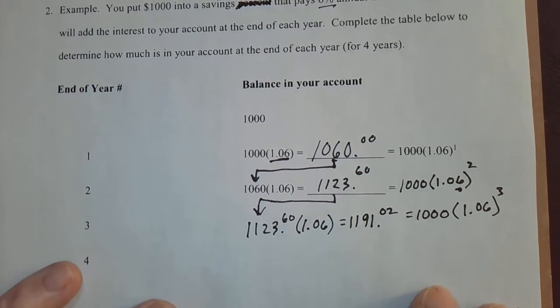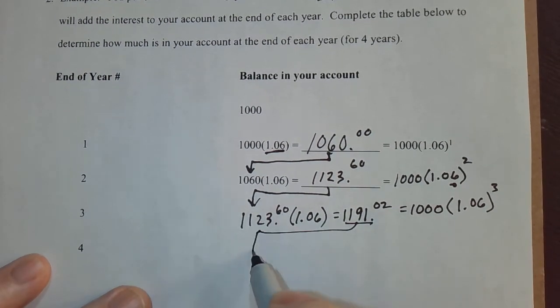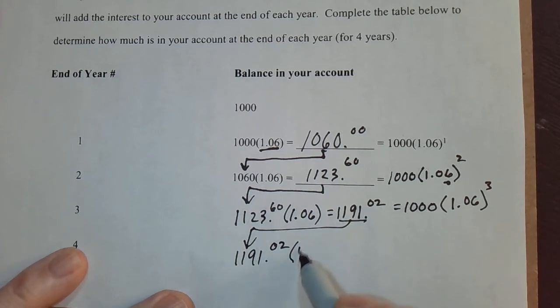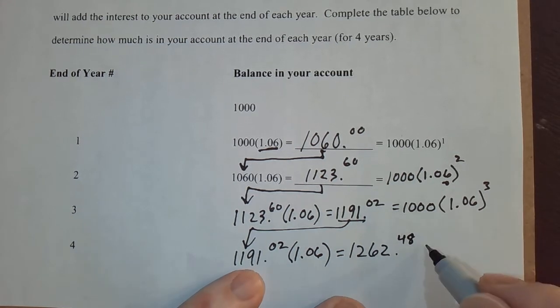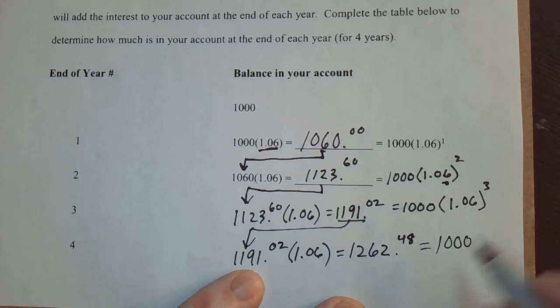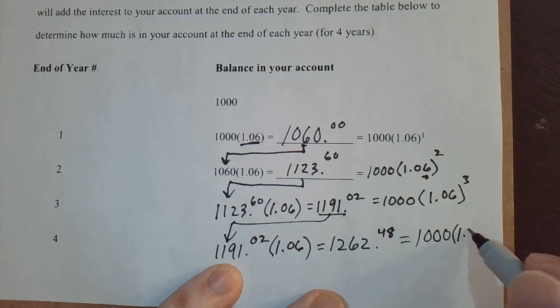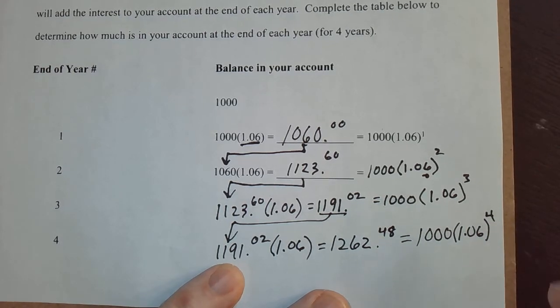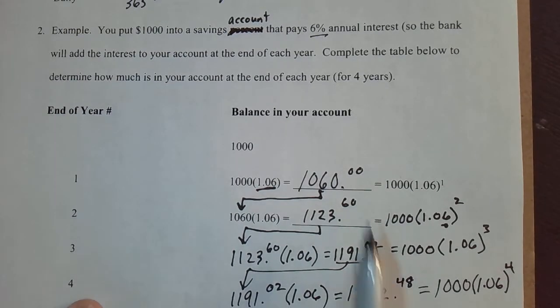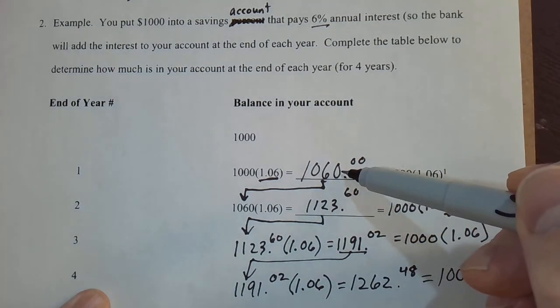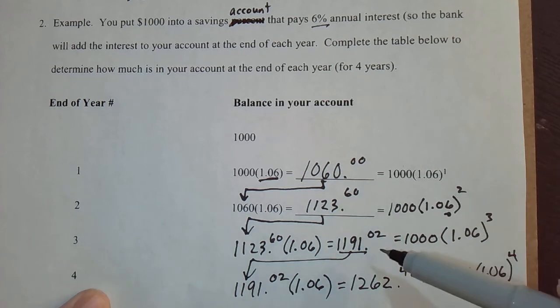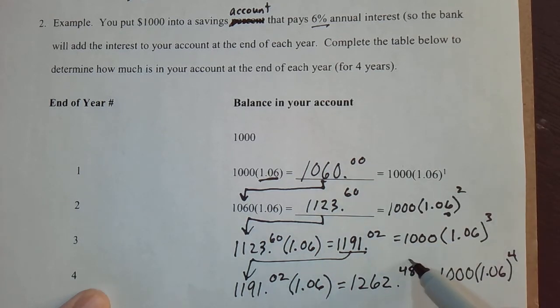And then one more to go. We take 1191.02 times 1.06, and we get 1262.48. We could write that as 1,000 times 1.06 raised to the fourth power. So what was being asked here? Complete the table below to determine how much is in your account at the end of each year. So 1,060, then 1123.60, 1191.02, and then I'll circle the last one.